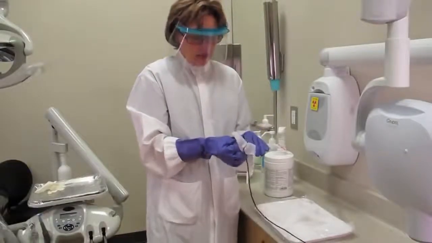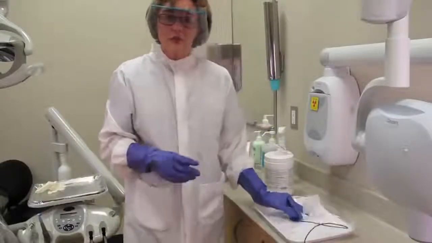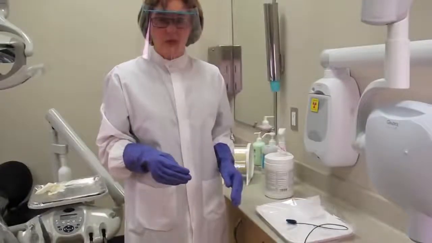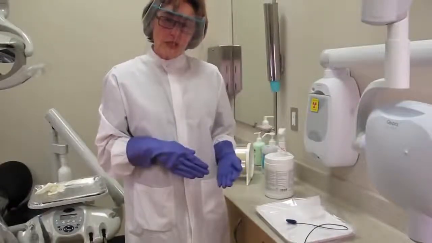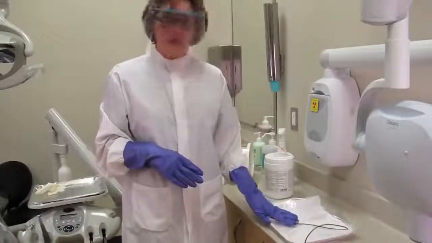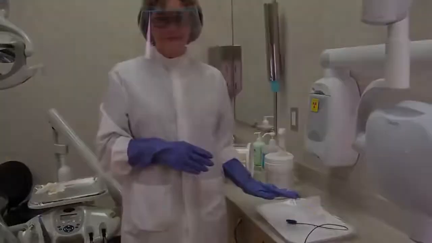And I mention this because this is an area where if people don't really understand what's at stake, they might take shortcuts. They might not use a barrier, they might not clean between changing the barriers between patients, and there's risk there, so people need to understand that protocol.